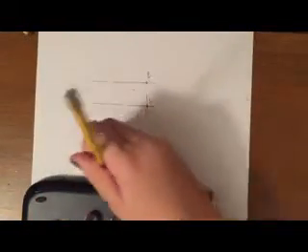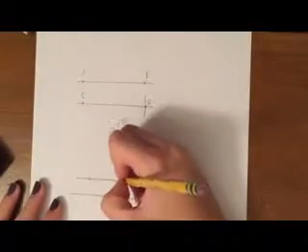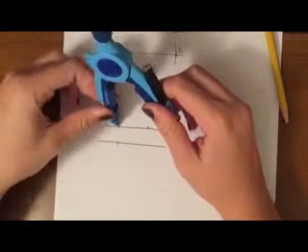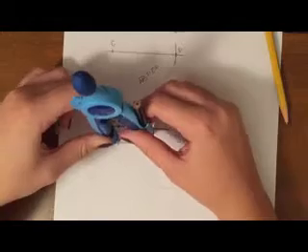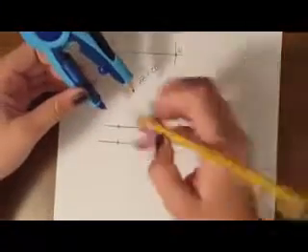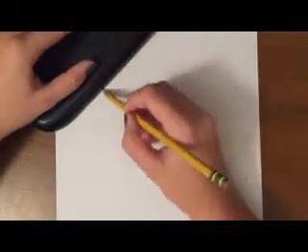Now let's make sure we got the hang of it. So we've got our lines and our points. Measure it out, make our arc, and at the intersection, make a point. Now we have 2 more congruent line segments.